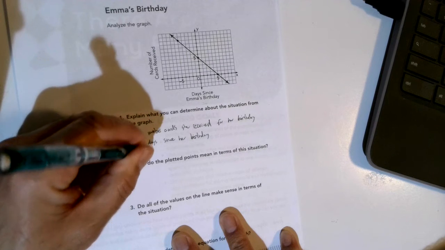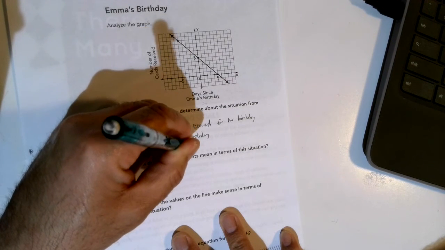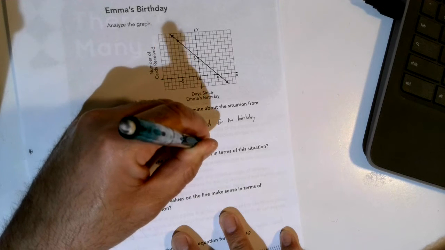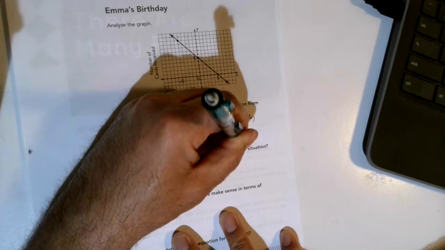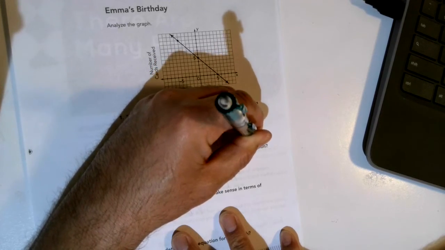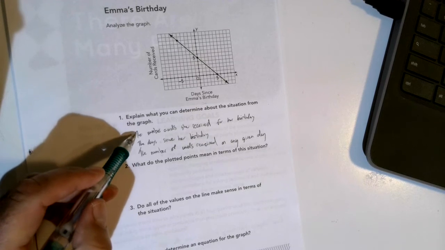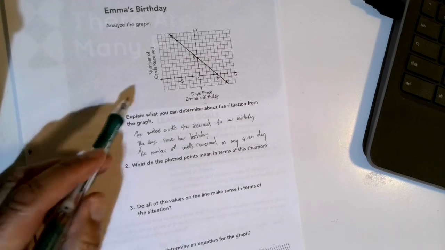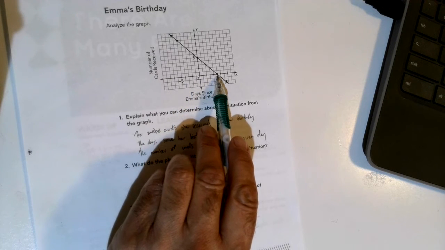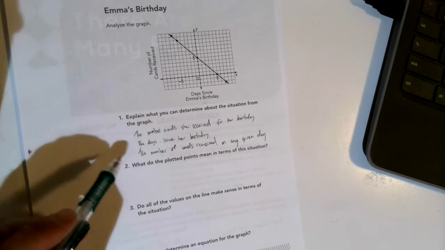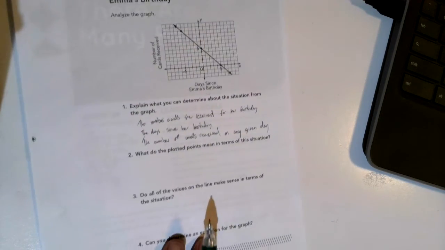And then the number of cards received on any given day. So it's got a little bit there for us. First thing is that the y-axis is the number of cards she received. The x-axis is the days since her birthday, so after and before, right? And then the number of cards received on any given day is really what's going to be on that line there.